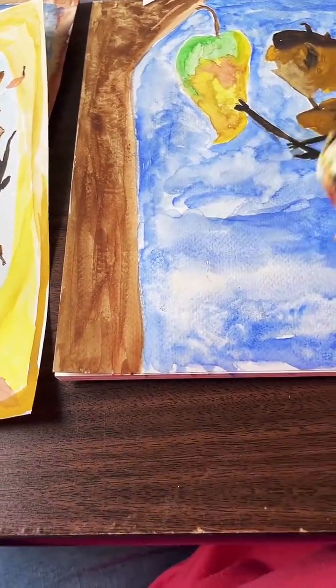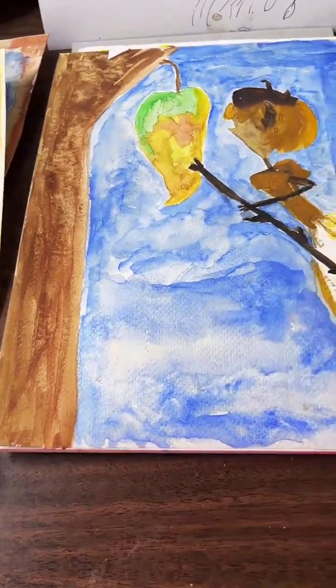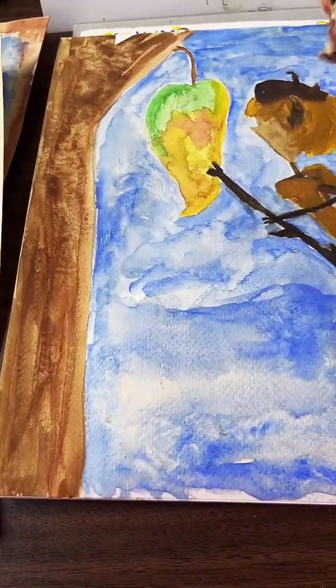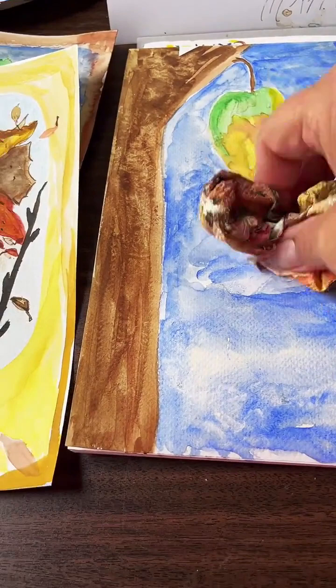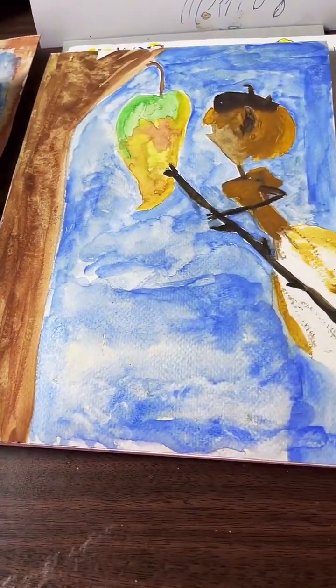I'm painting this stuff in thick and then dabbing it because I want it to be kind of like a cloudy feel on there.